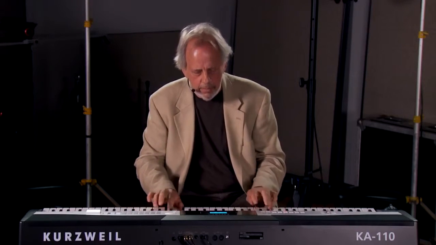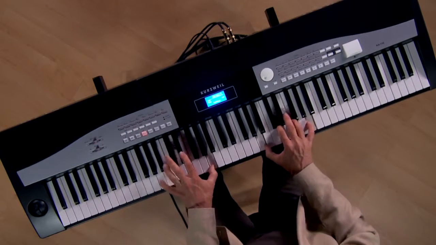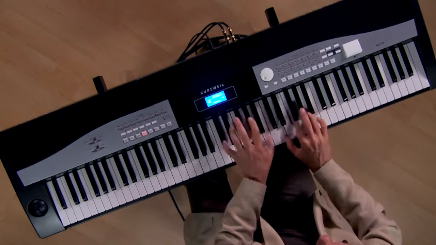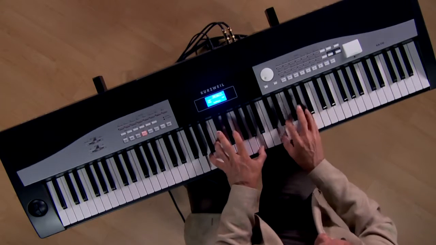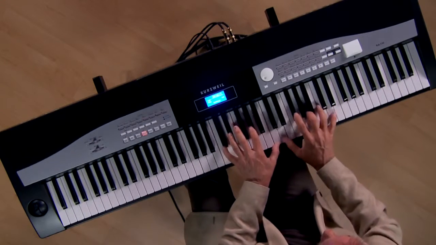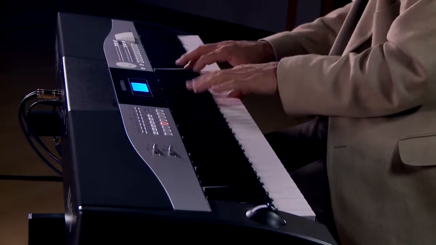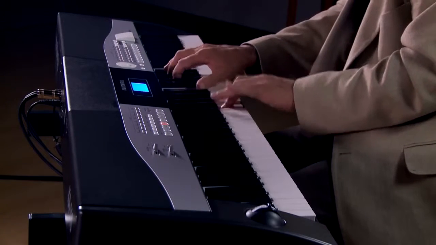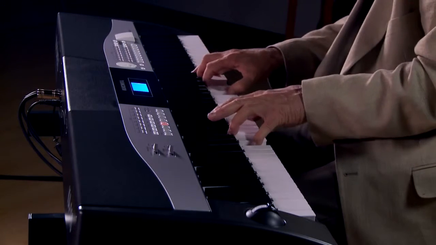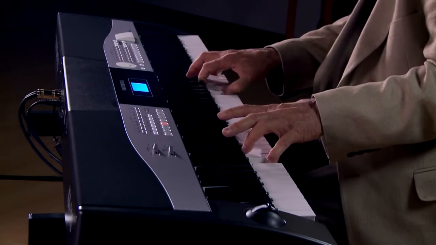Next, I have a pipe organ. Next is woodwind and brass together.